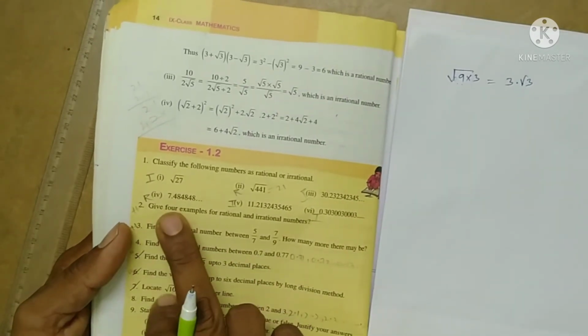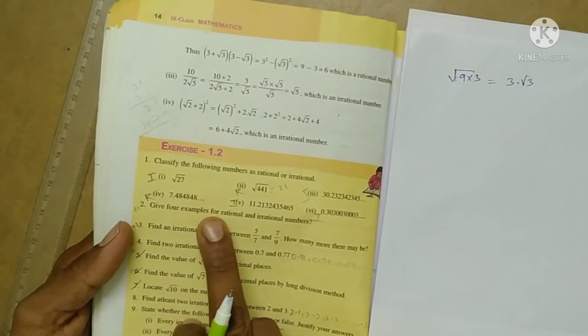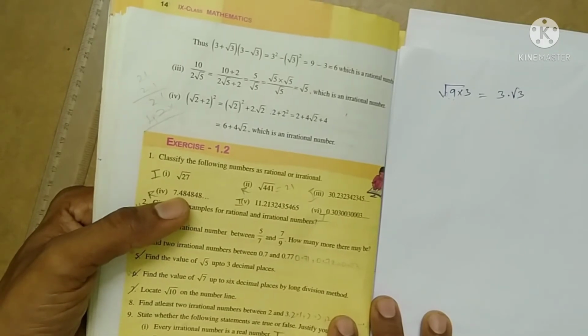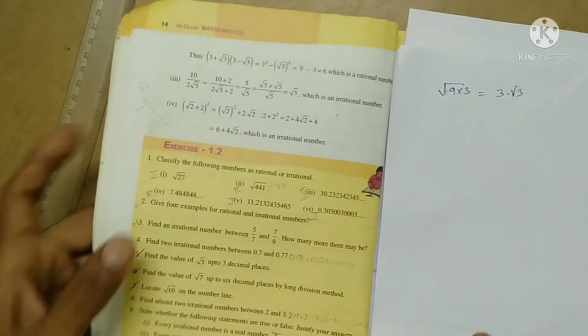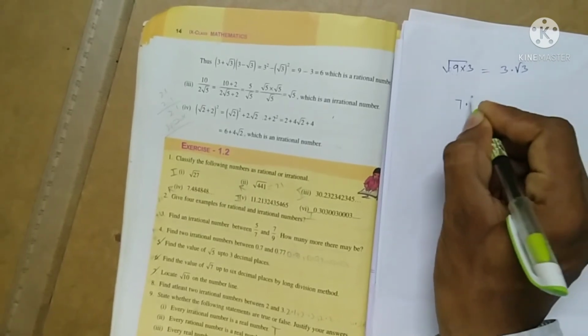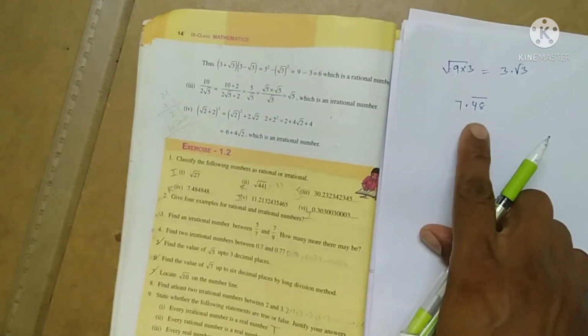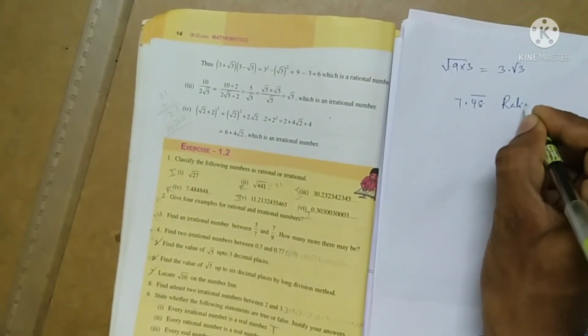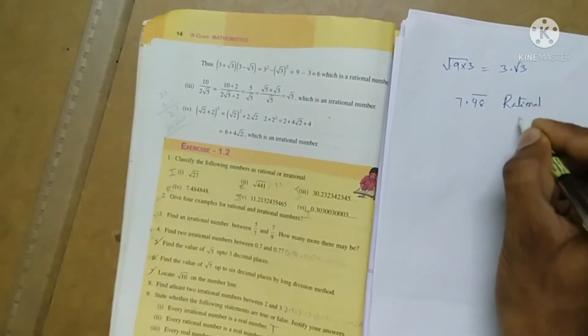Next one, 7.484848 and so on. Here the repeating decimals are 48, right? So it can also be written as 7.48 with a bar. It is a recurring decimal expansion. It is a rational number.